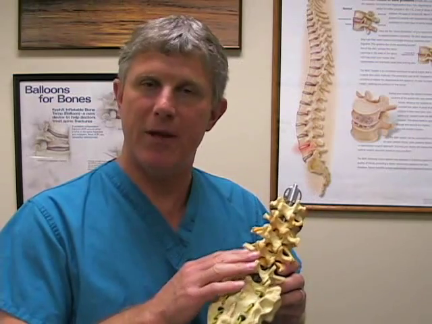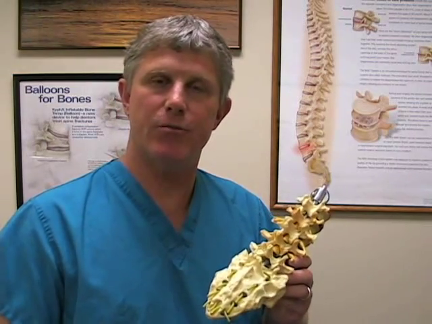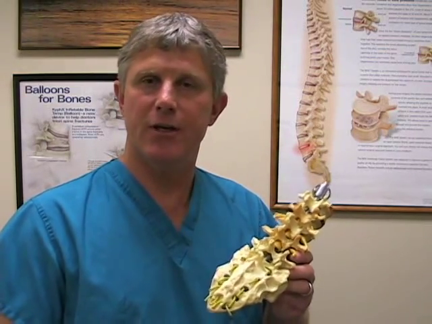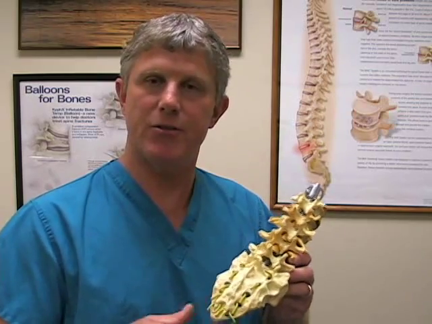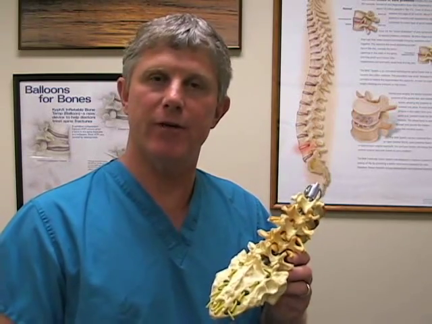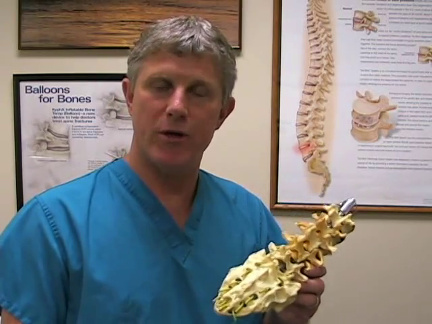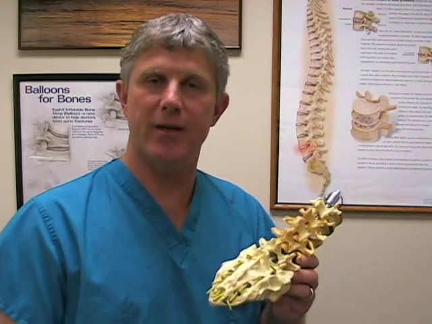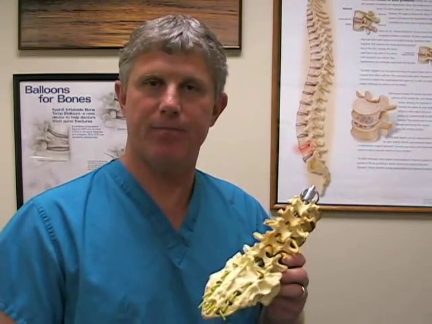So that is the basic summary of the procedure that we do for removing a herniated disc. Again, obviously this is just meant to supplement the information that your doctor will give, and you may ask additional questions regarding your particular case, which may vary from case to case.